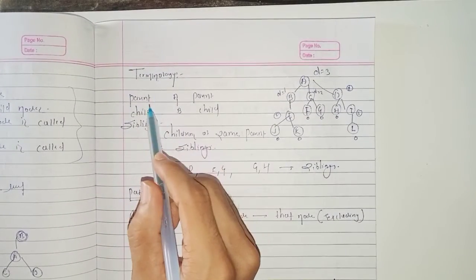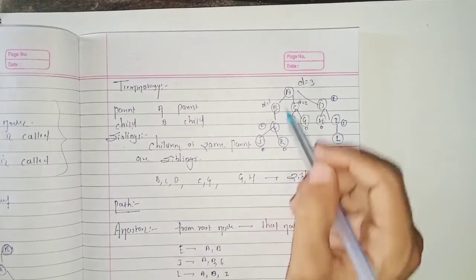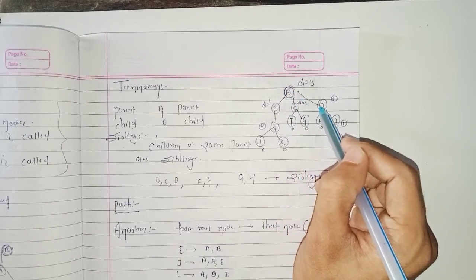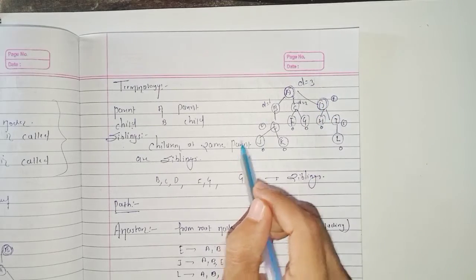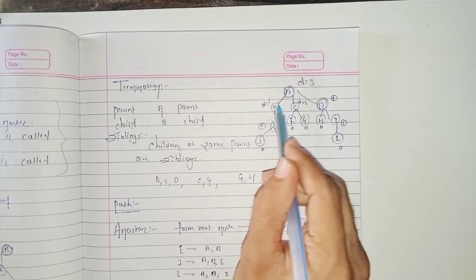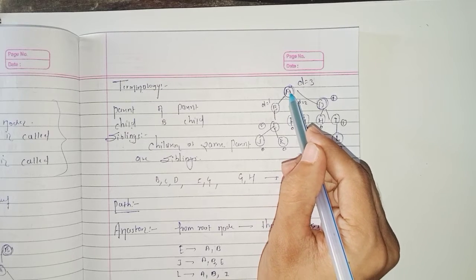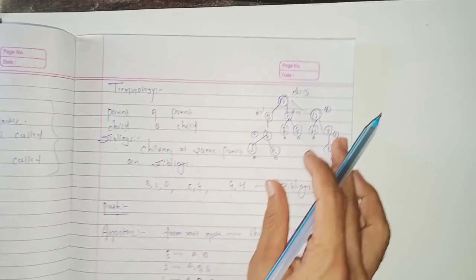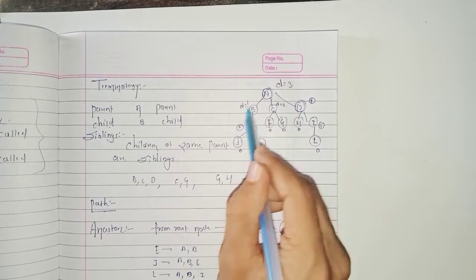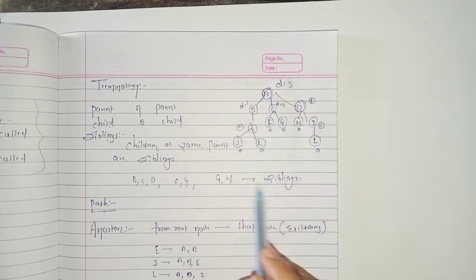Right here, terminologies: what is a child, what is a parent, and what are siblings. The parent is the one from which further nodes are derived, and siblings are the children of the same parent. So in this example, b, c, d are derived from node a only. So b, c, d are the siblings, a is the parent, and b, c, d are the children of a only.